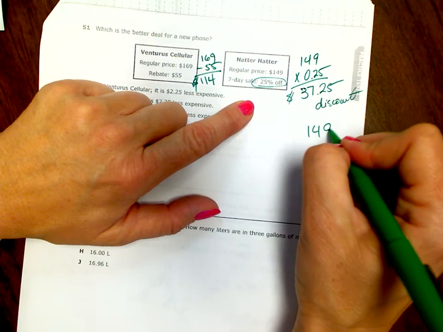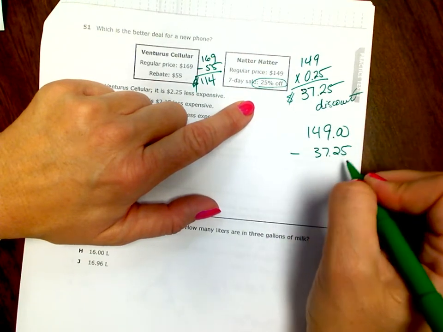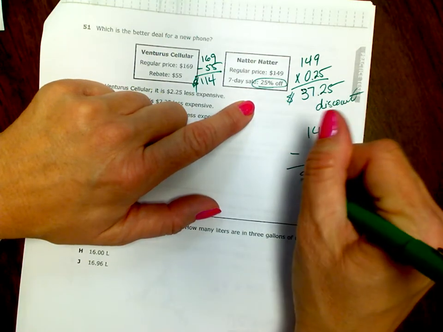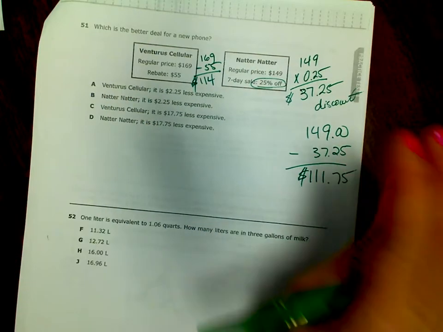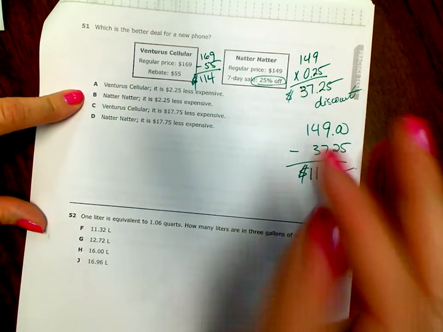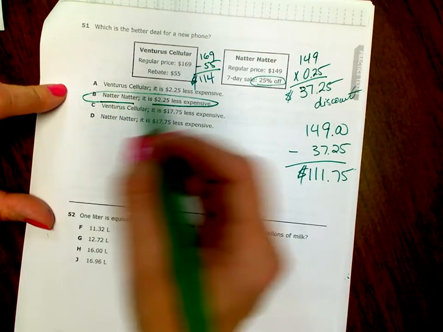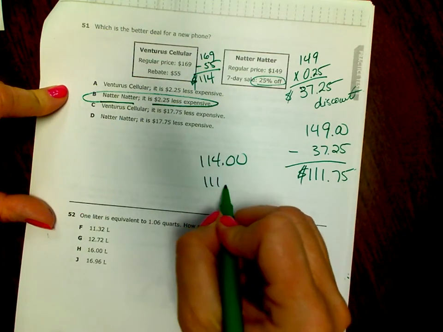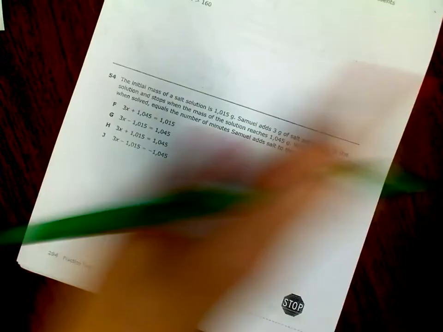Now you have to take 149 and subtract 37.25. And it's going to cost you $111. This is your better deal. So it is B. And then if you subtract the difference, you will get your answer. Okay? Skip that one. Let's get to the back two really quick.